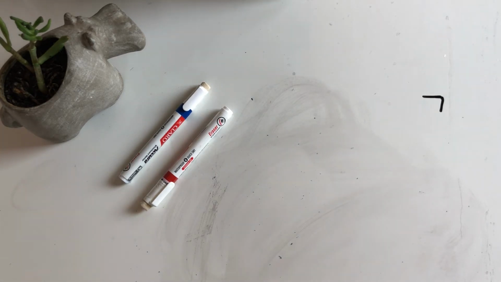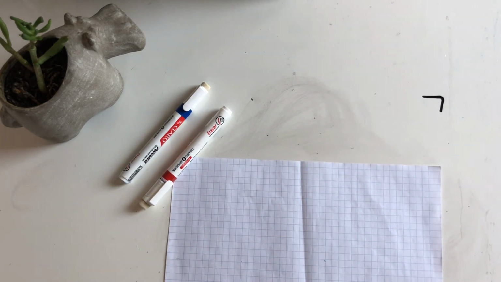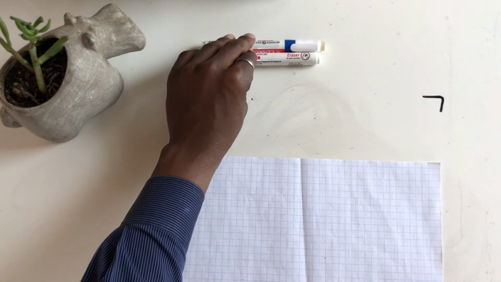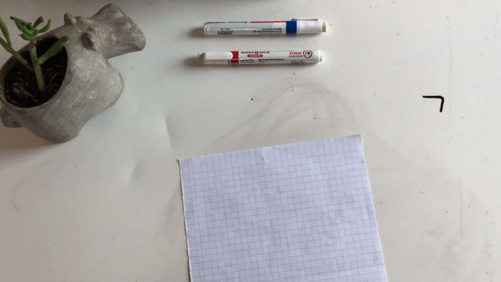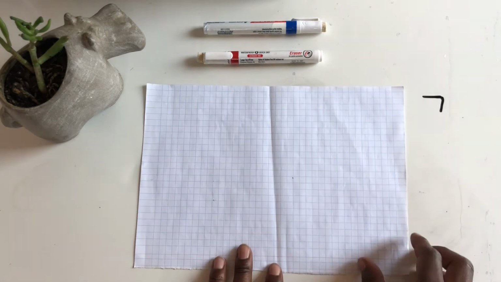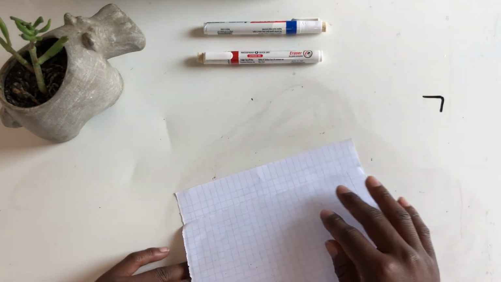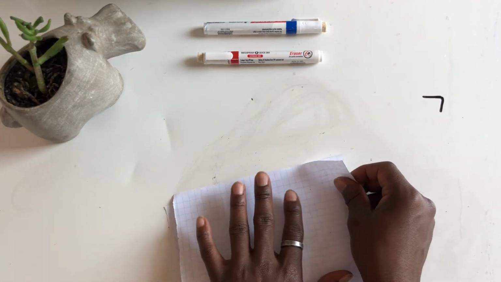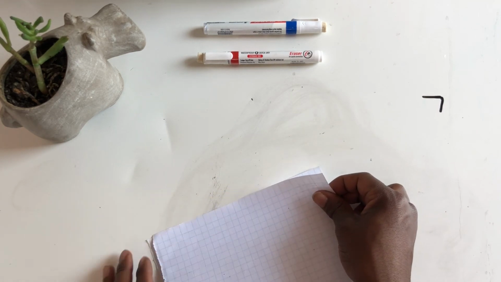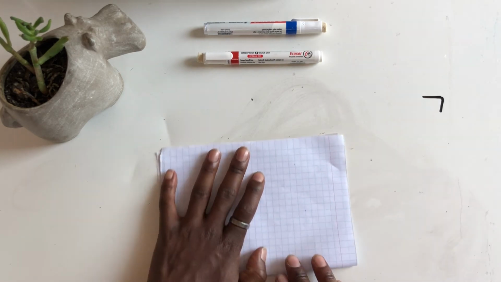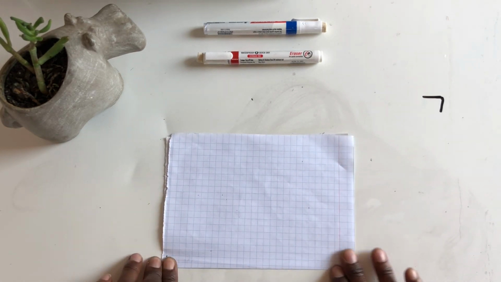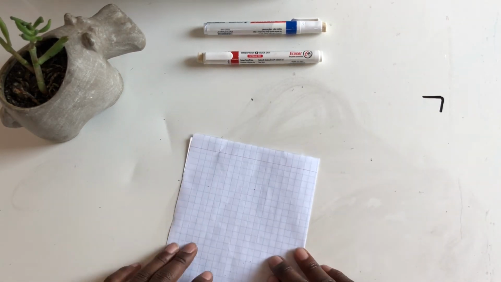Now the next exercise we're going to look at is folding pieces of paper into equal parts. So here I've got a piece of paper and I'm going to fold it in half. I will fold it once, and fold it again.